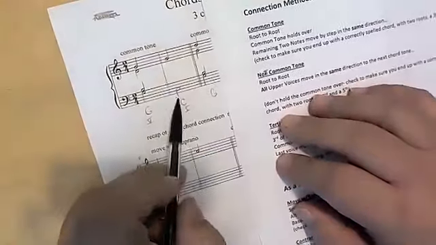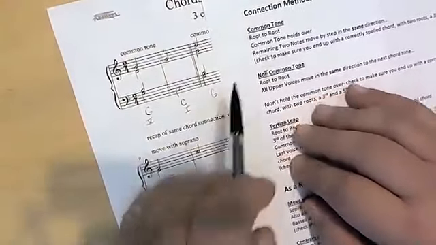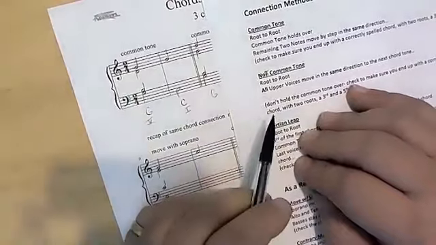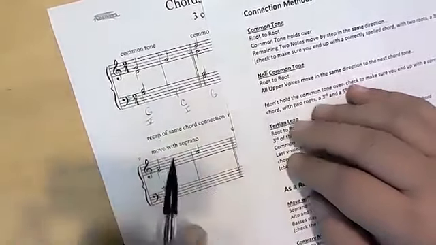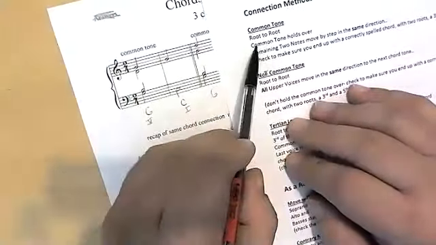Remember, it's the bass line, so the stems go down. Remember, all of these, they say root to root. We're talking about the bass line. We just sort of get that out of the way. All right. Then the common tone holds over.